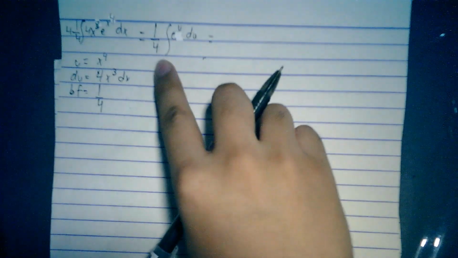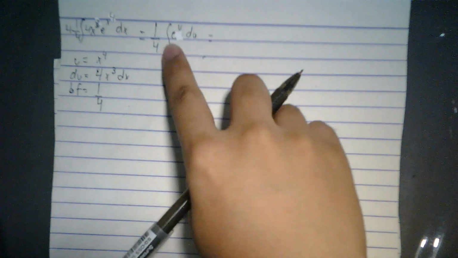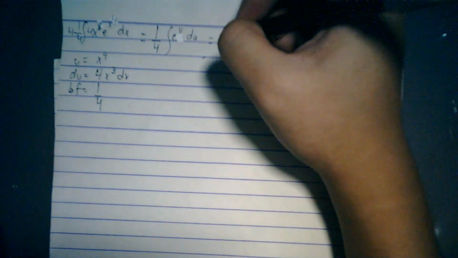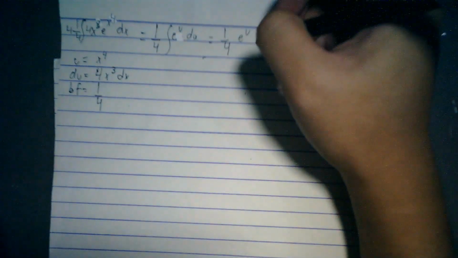So here, one-fourth, the integral of e raised to u du is just equal to one-fourth e raised to u plus c.